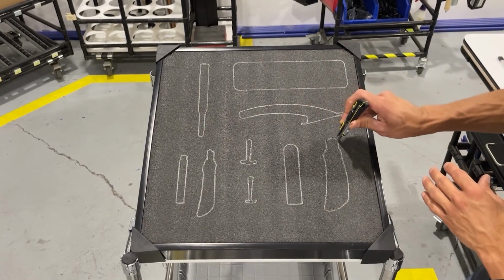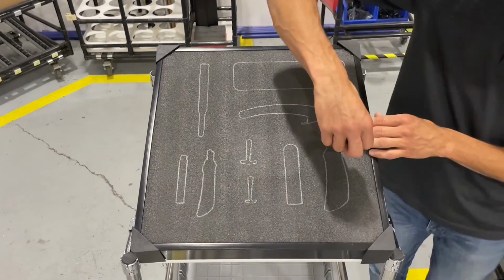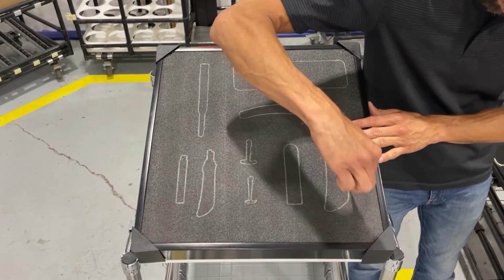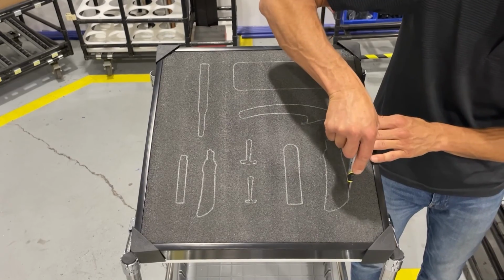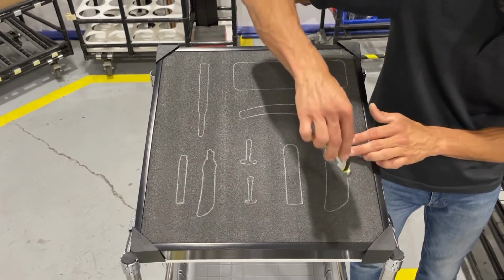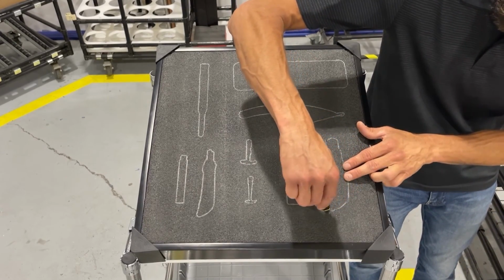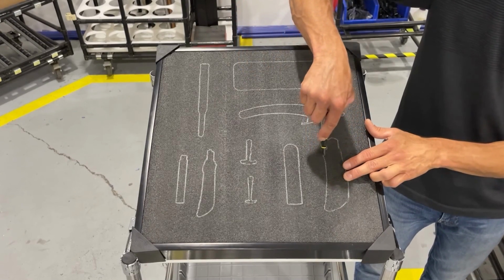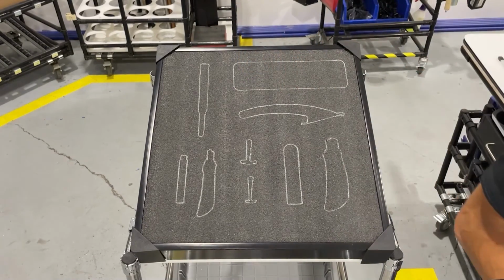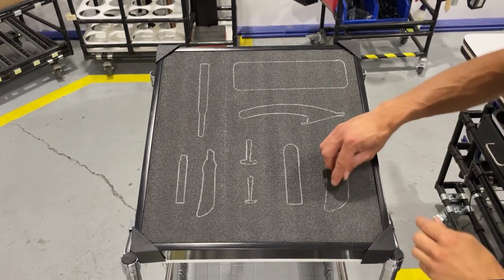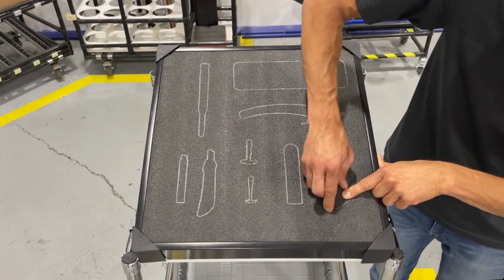So if it's a kitting cart, then lay out all the parts necessary on a table to get a clear image of the parts needed. If it's a tool cart, again, all the tools necessary to complete the day's task. Or if it's an office setting, all of the office stationery supplies that will need to be in that particular area.